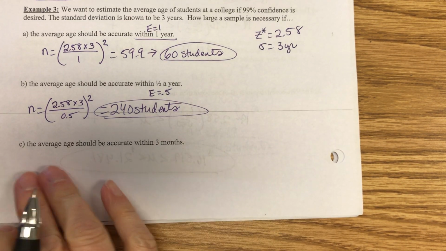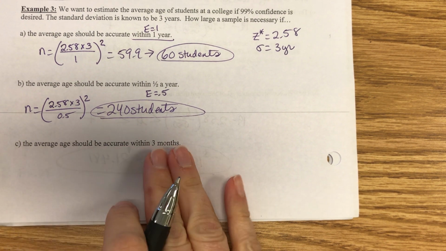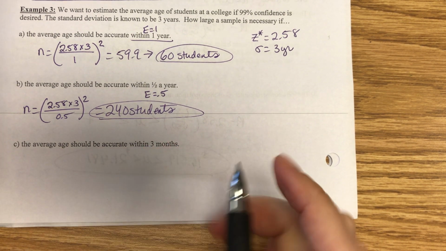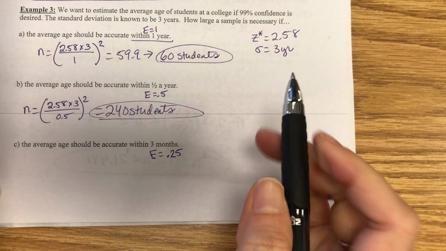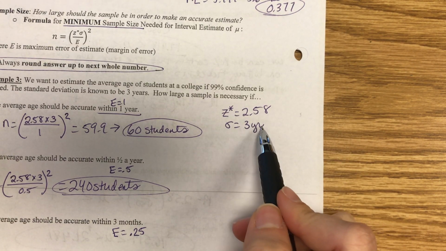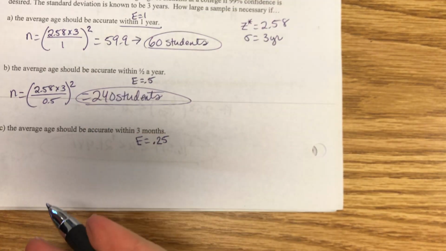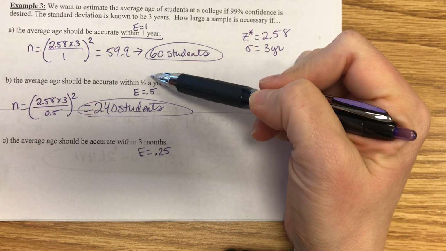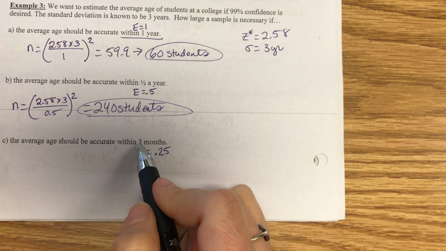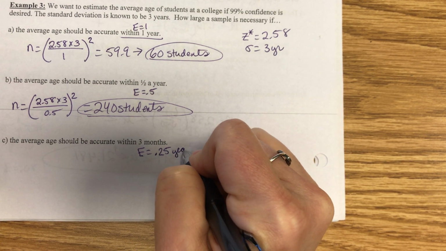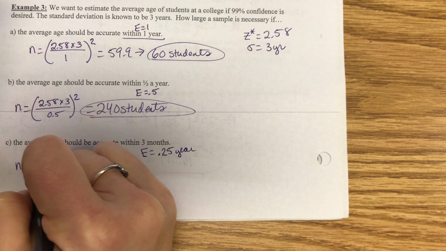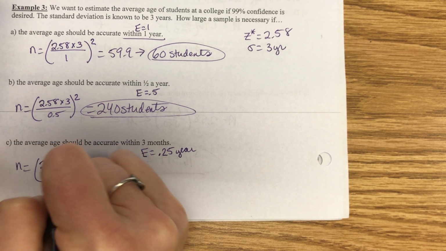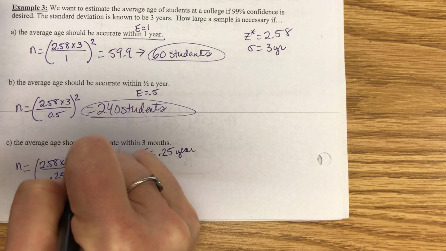Okay, if we talk about the average age accurate within 3 months, E is equal to what? 0.25. Be careful. If your standard deviation is in years, then we need to be consistent, all in the same units. Years, years, years. So 3 months is a quarter of a year. All right, so 0.25. So we're going to have N equals 2.58 times 3 over 0.25 squared.